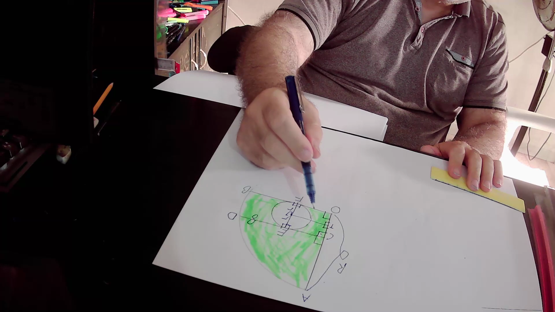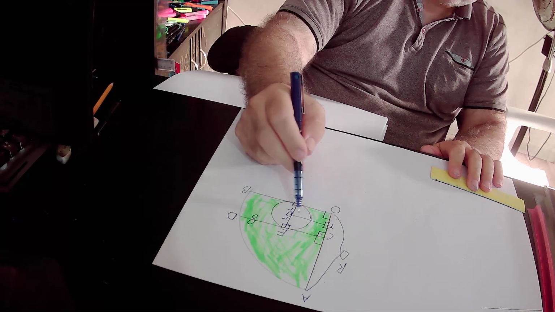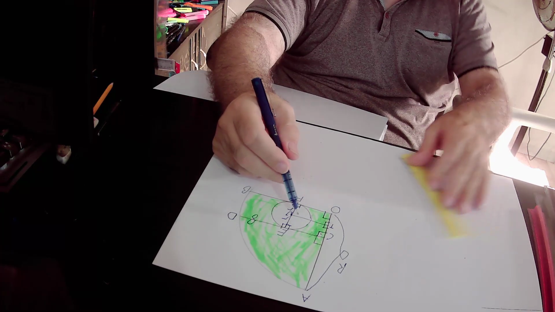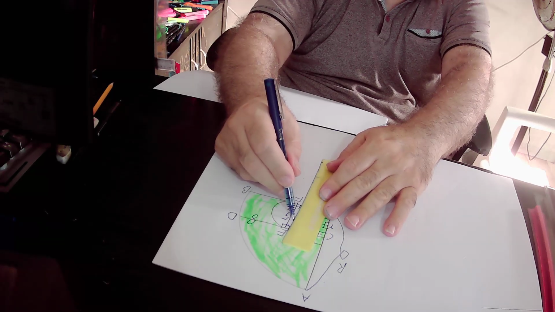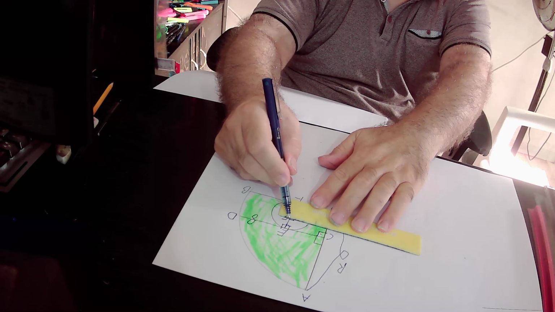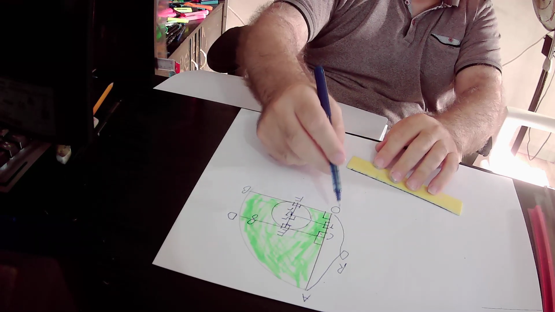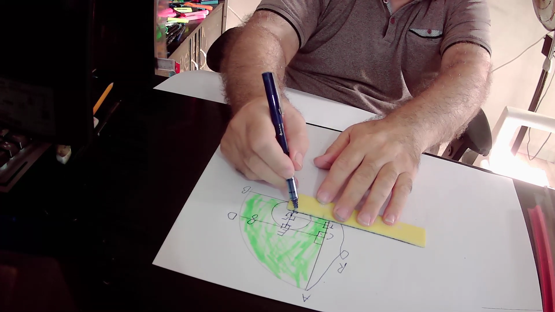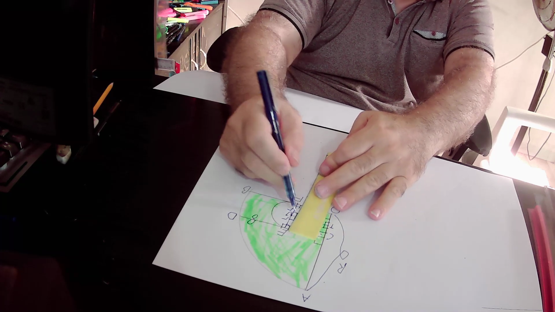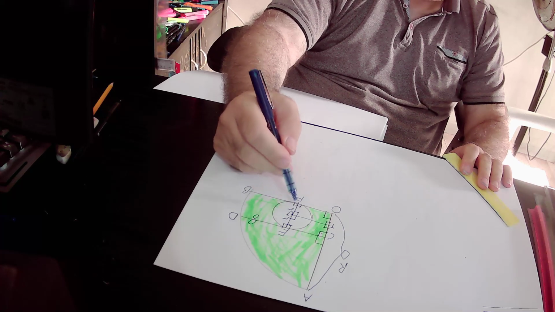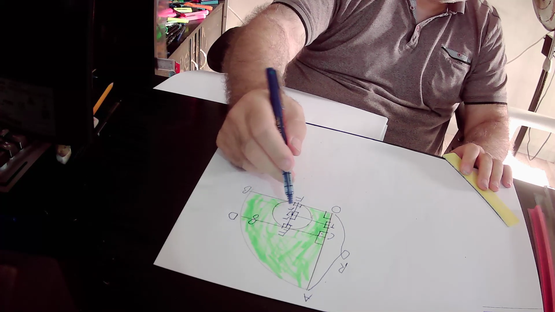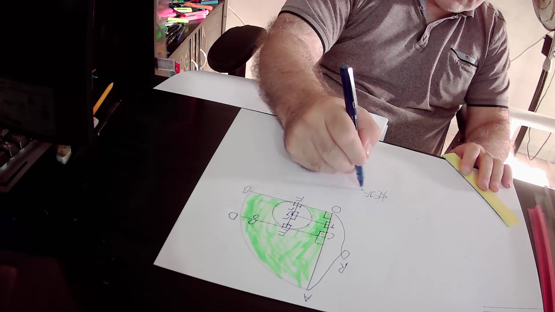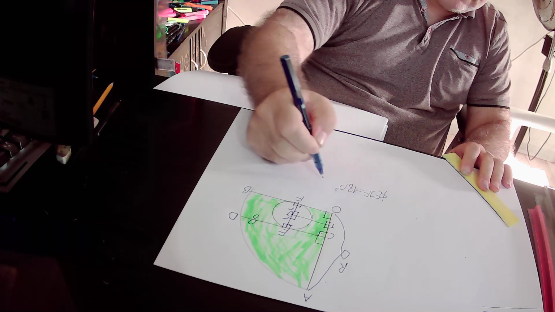So inside quadrilateral CETJ, we have 1, 2, 3 right angles, and therefore the fourth angle must also be equal to 90 degrees. Likewise, inside quadrilateral TJOF, we have 1, 2, 3 right angles, therefore this fourth angle must also be equal to 90 degrees. So we actually found out that angle EJF equals 90 degrees plus 90 degrees, that is 180 degrees. Angle EJF equals 180 degrees, therefore angle EJF is a straight line.